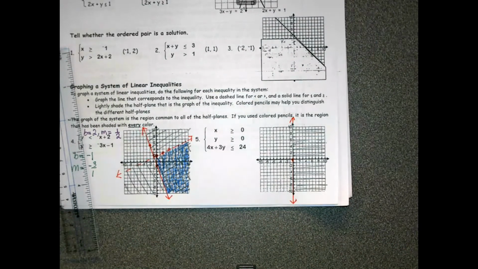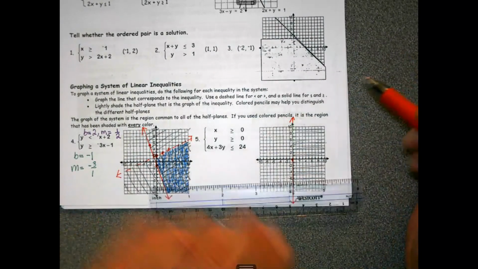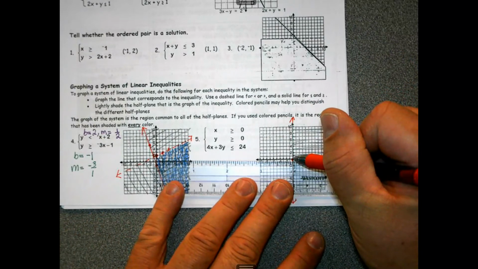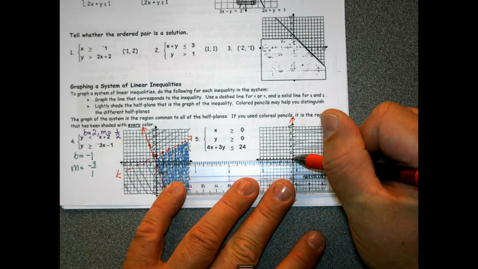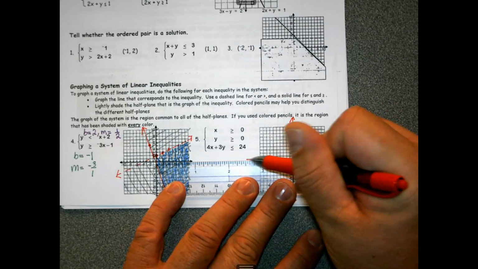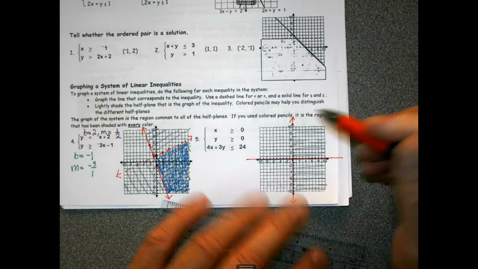And then I do the same thing with the y. In fact, it's a solid line, but the y is a horizontal line where the y value is 0. So it's actually the x-axis, right?